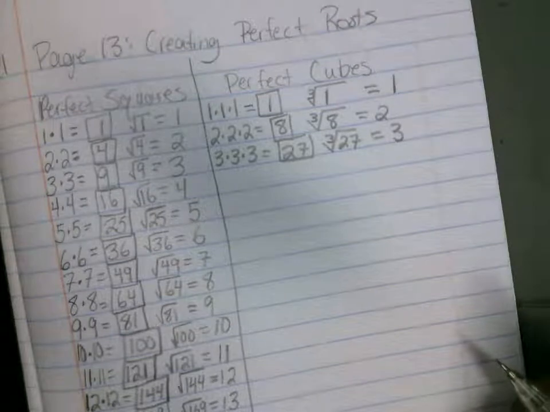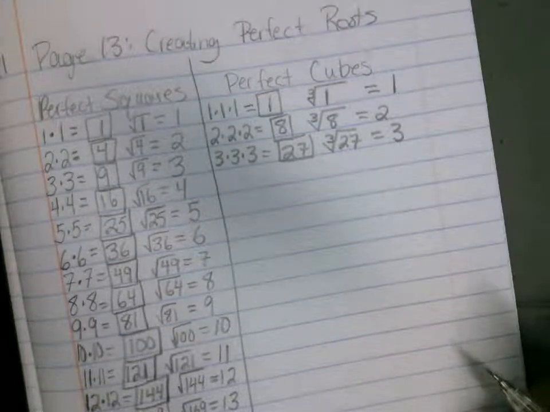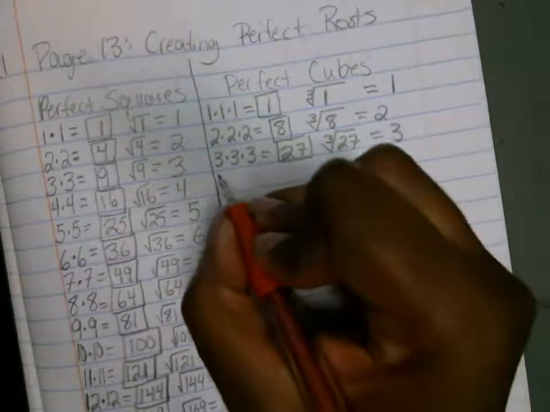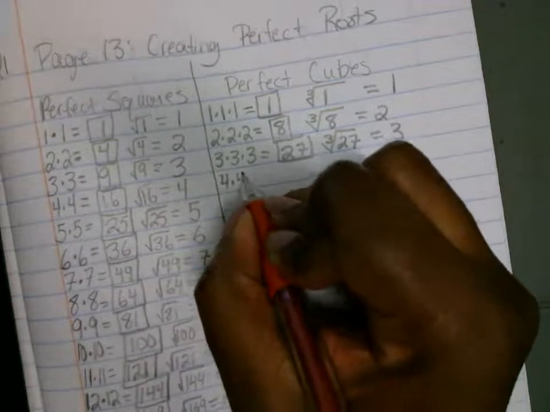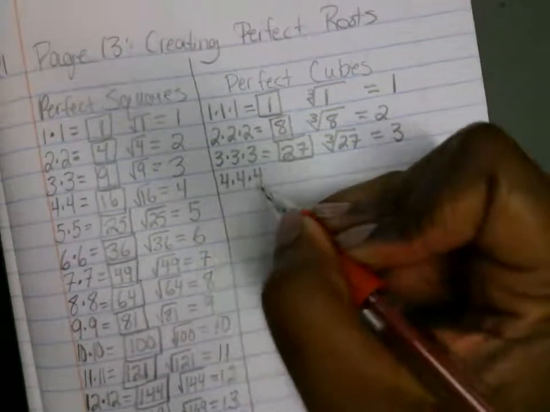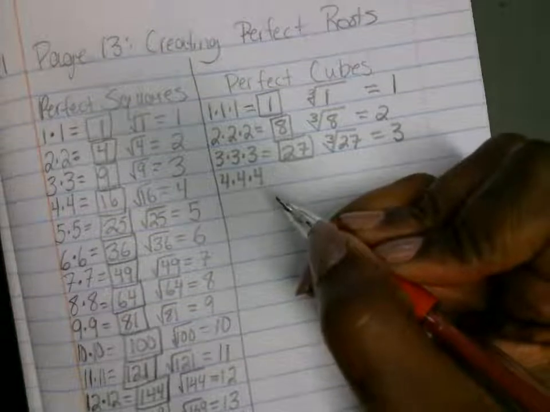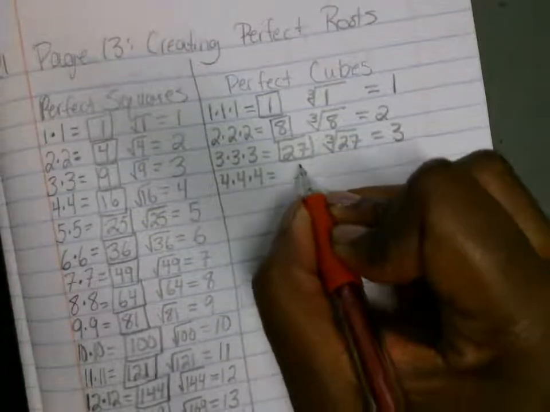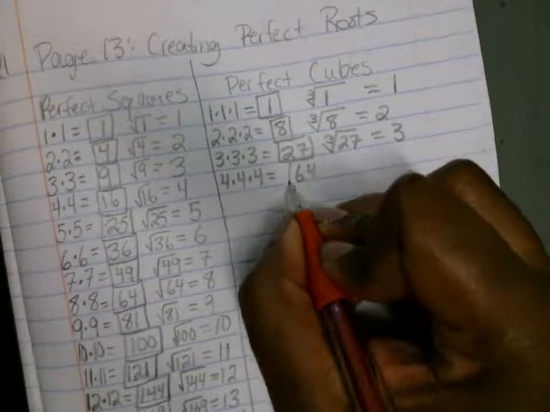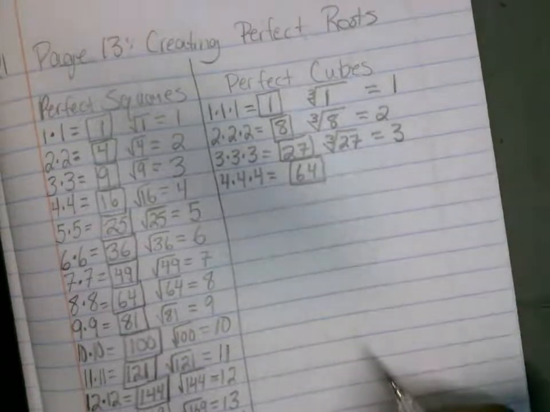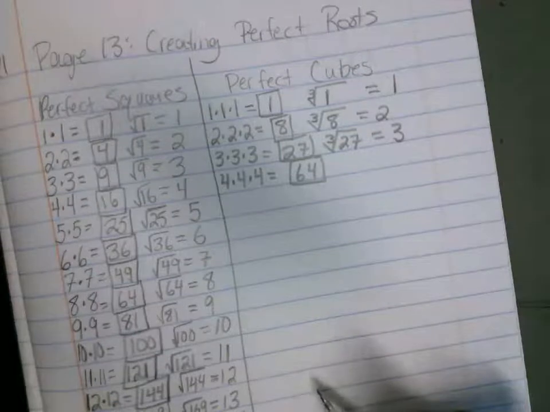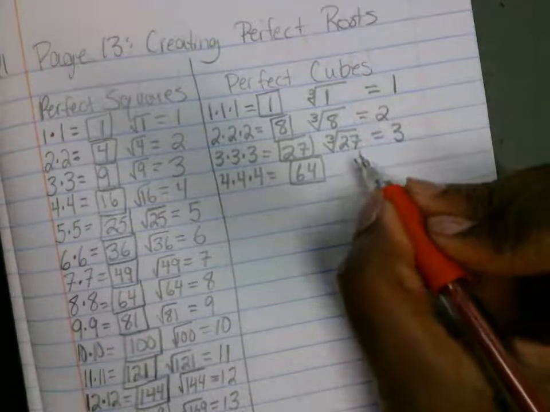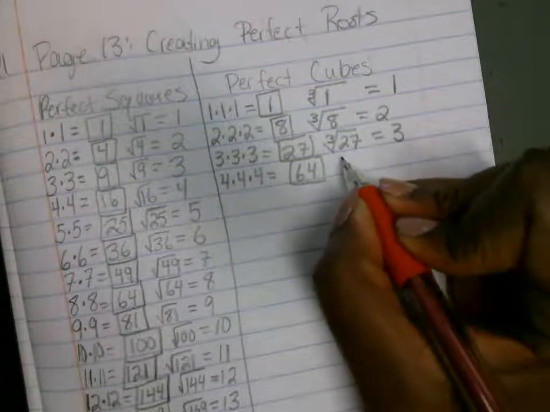Composition notebook. All right, so let's make another perfect cube. 4 times 4 times 4, or 4 to the third power. What's 4 to the third power? 64. 64 is a perfect cube. Let's do the inverse of that.